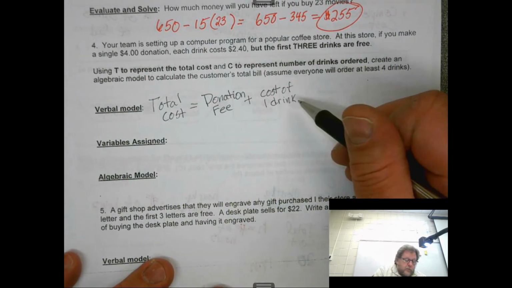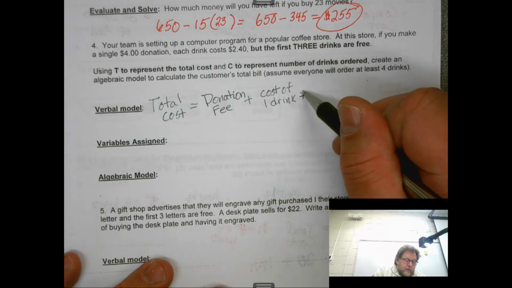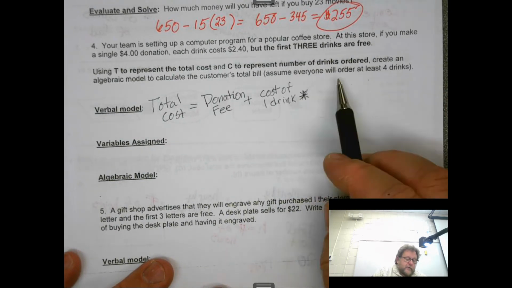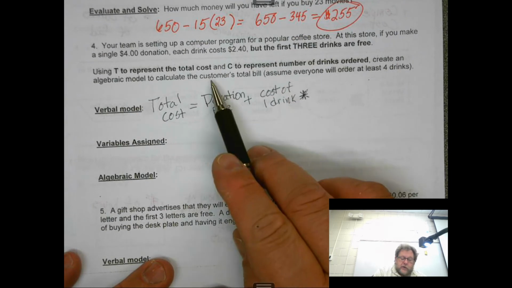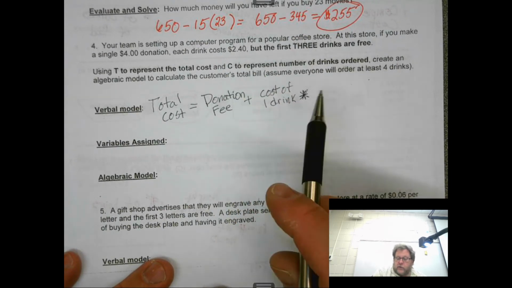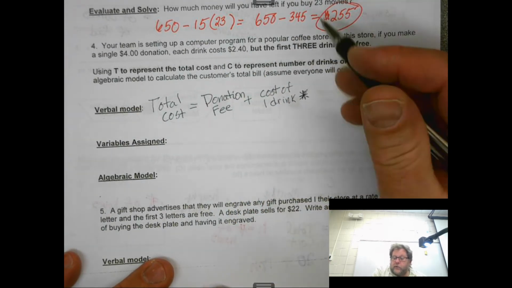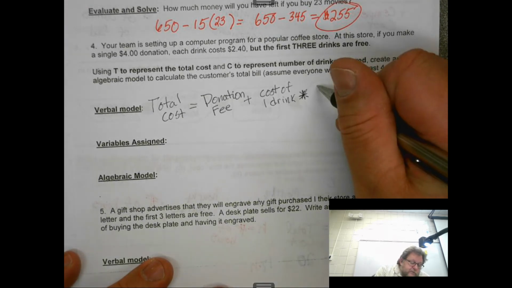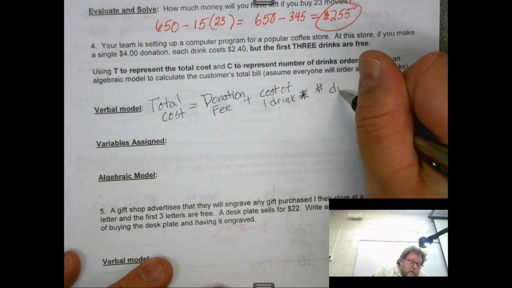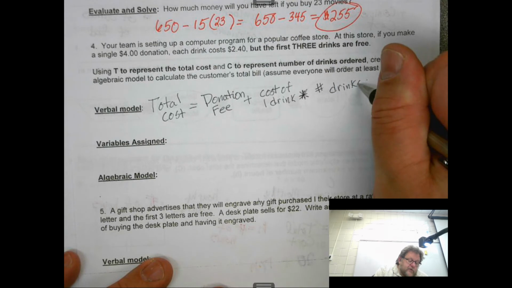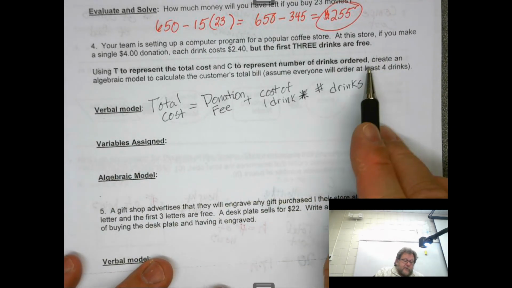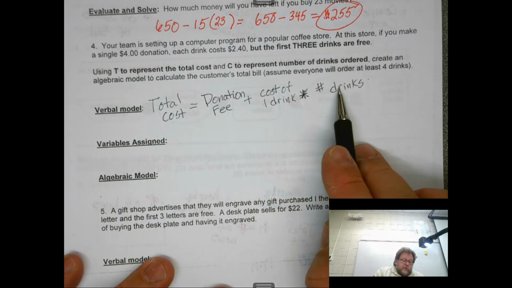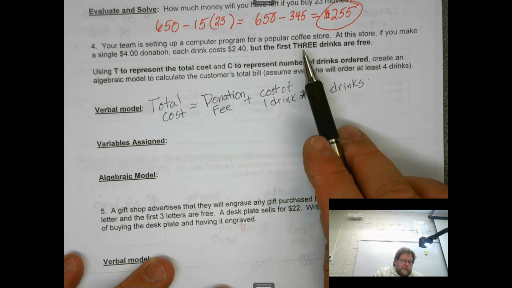So if we just put the number of drinks, we're going to actually pay for the free drinks. So it's the number of drinks we actually pay for. This is going to be a little tricky to set up in our algebraic model.